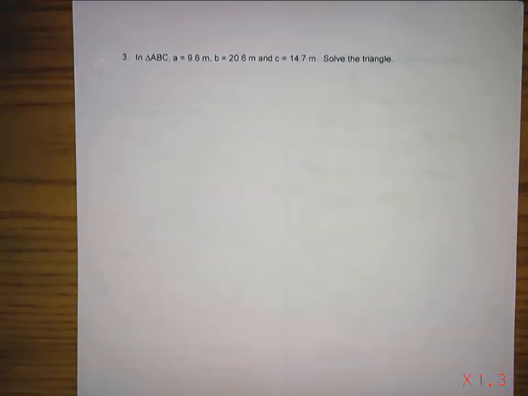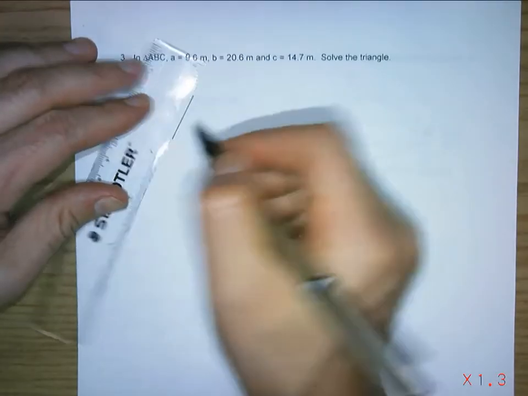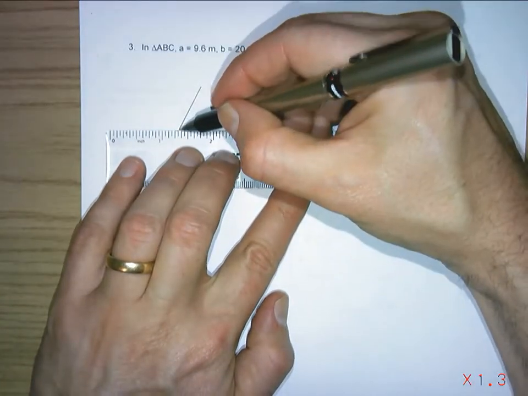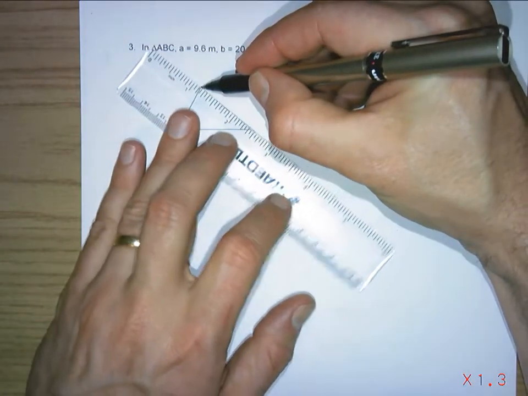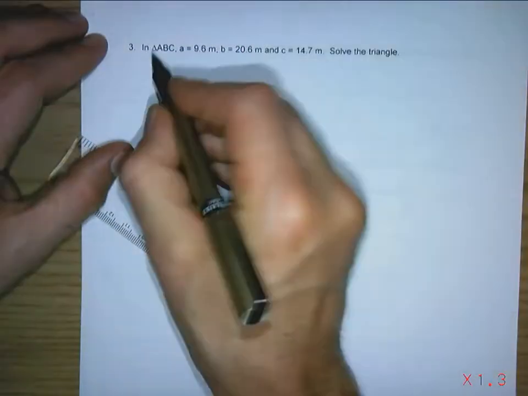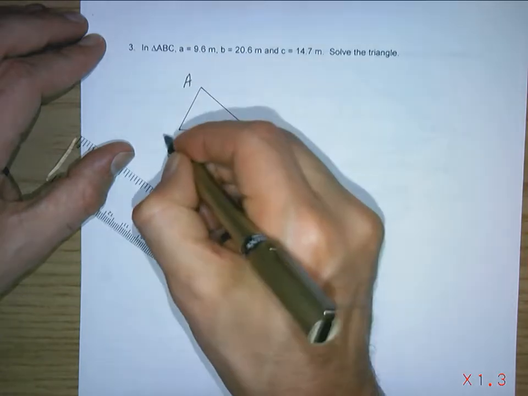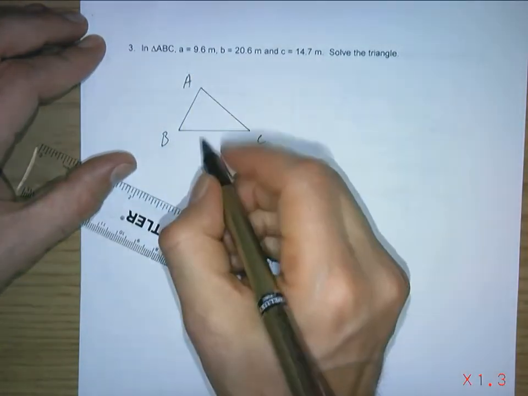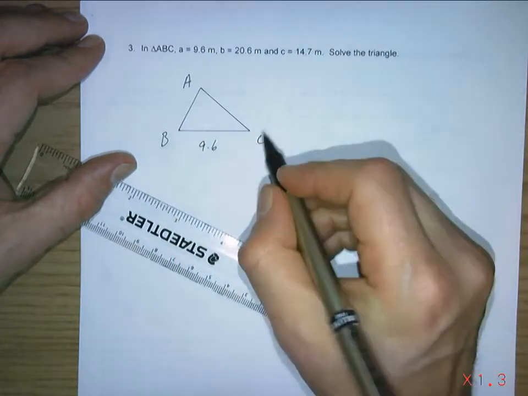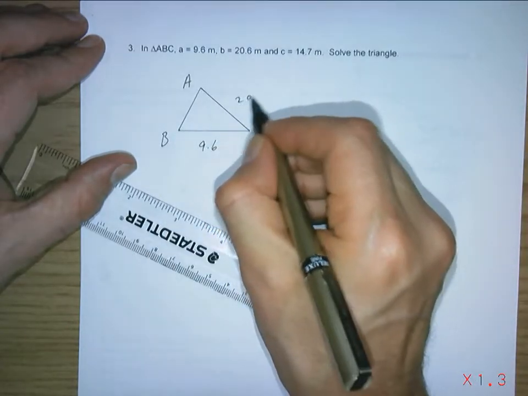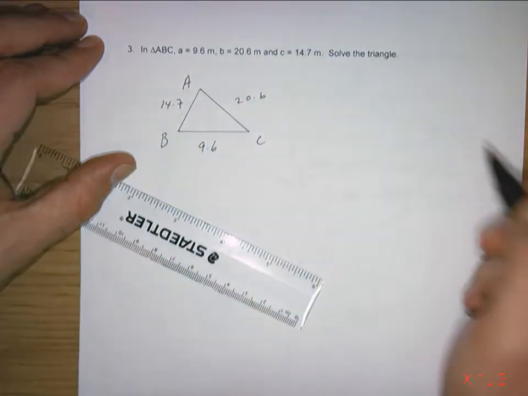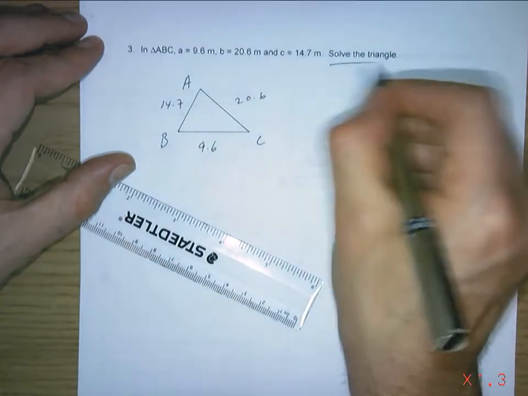Okay, example 3. In triangle ABC, they haven't given me any angle measurements, so I'm just going to draw any old triangle. ABC, I'll start here with A, I'll go B, I'll go C. Side length A is 9.6, side length B is 20.6, and side length C is 14.7. And they would like me to solve the triangle.